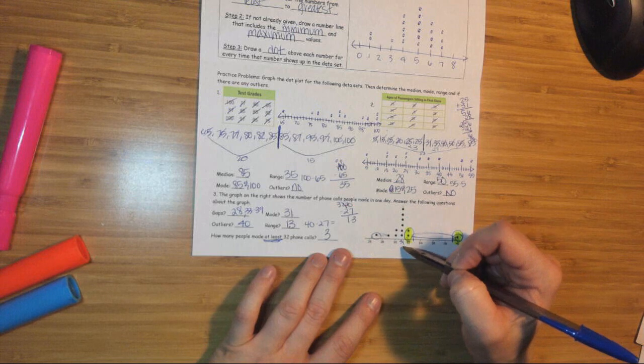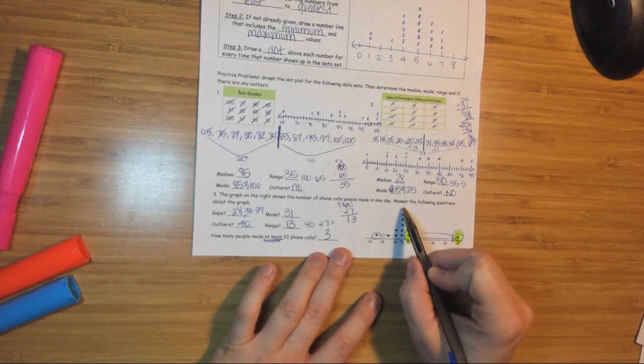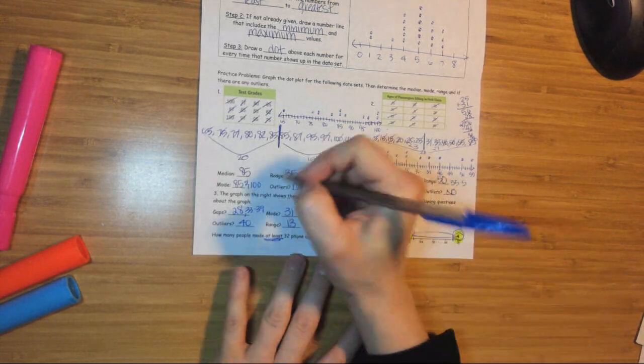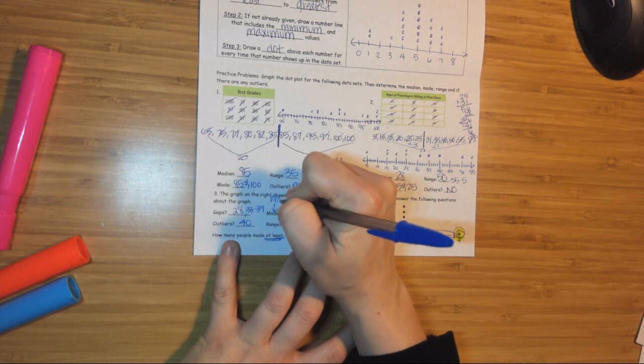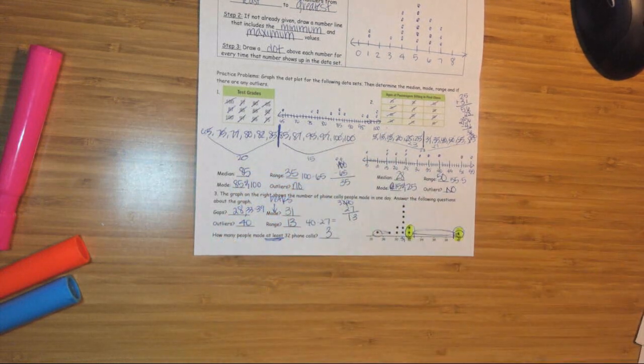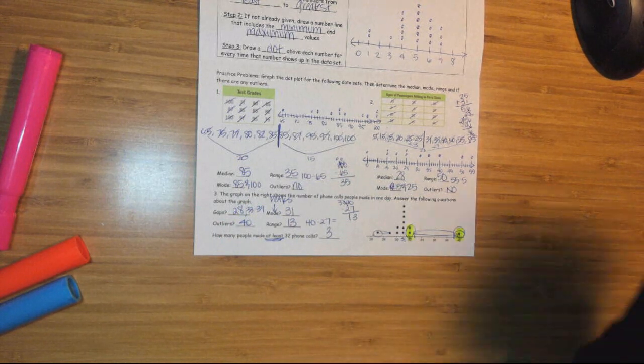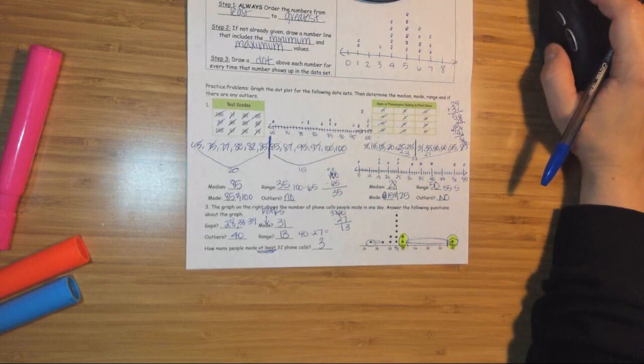Peaks would be the tallest point. So the peak of this dot plot would be the mode, 31. So I guess we could also write here that modes are sometimes called peaks. And the range is easy to find. And then outliers are any dots that are way out there all by themselves. And these are your notes for dot plots.